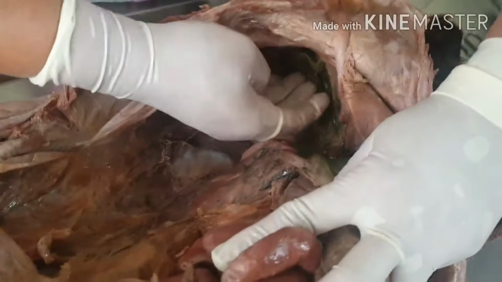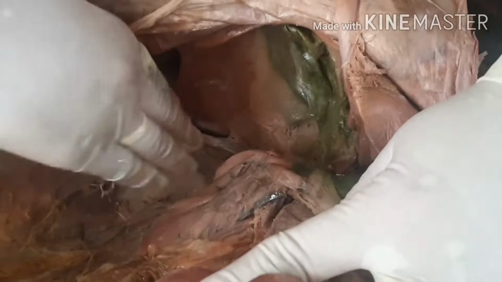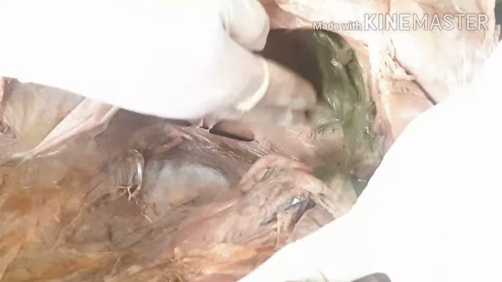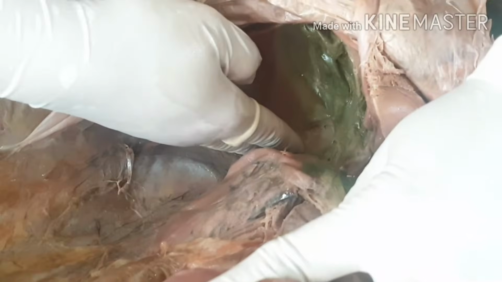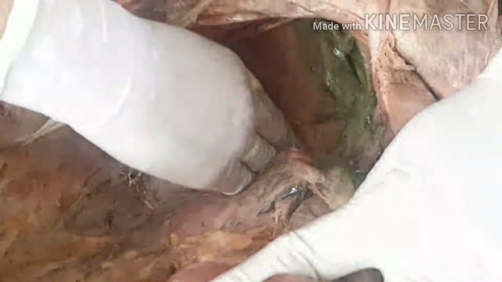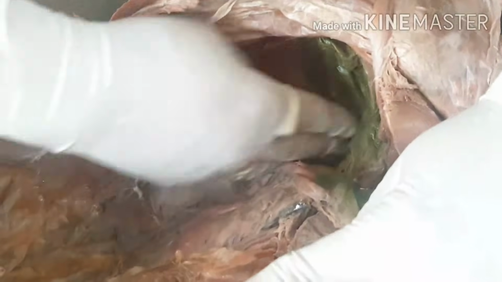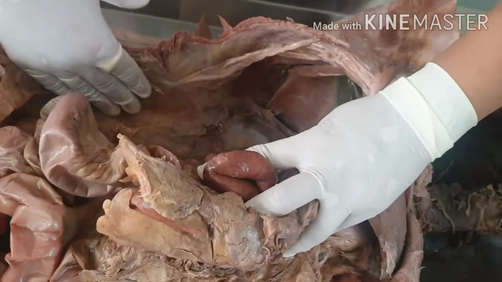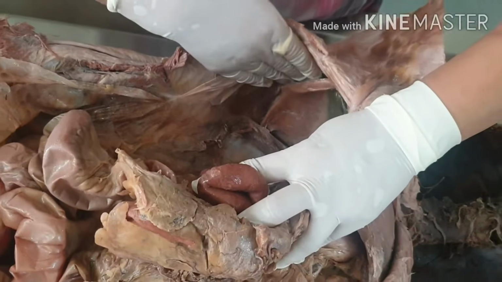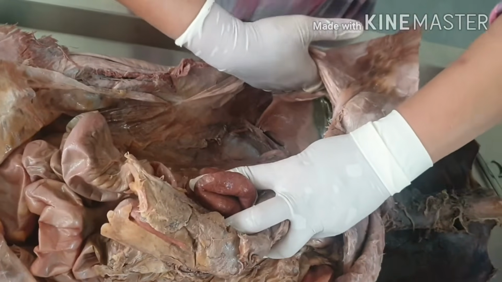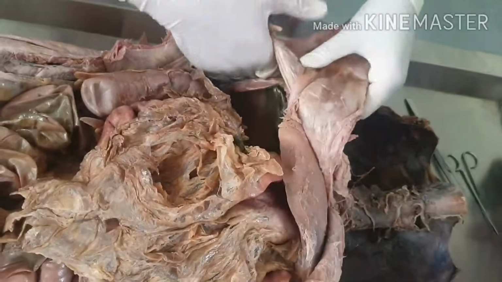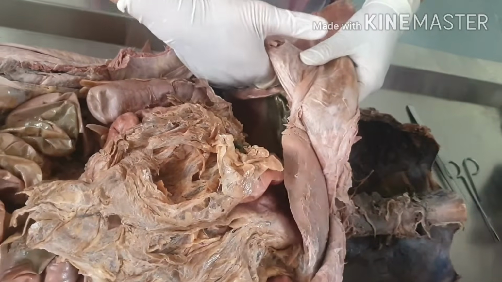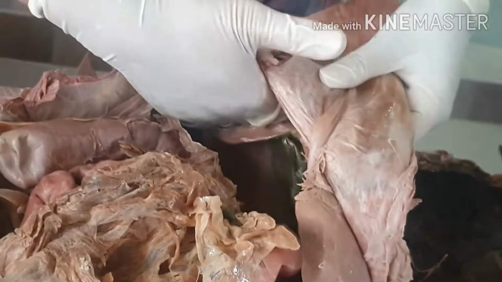So this reflection of the peritoneum leads to the formation of the hepatorenal pouch. This is the hepatorenal pouch, which communicates with the right paracolic gutter. This right paracolic gutter, as I said, also communicates with the right subphrenic space, which is between the right lobe of the liver and the right dome of the diaphragm.